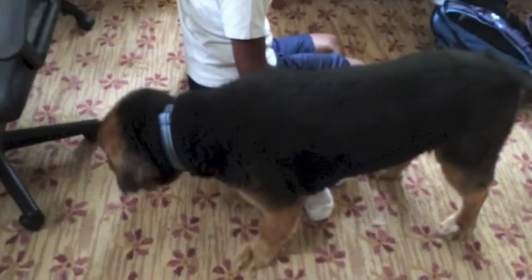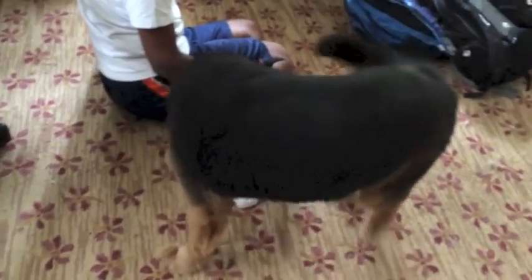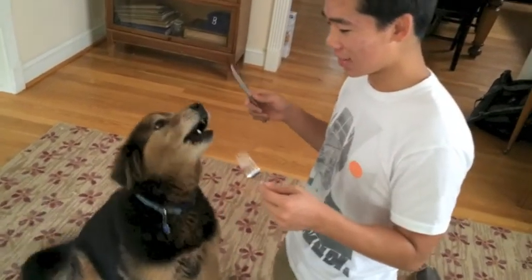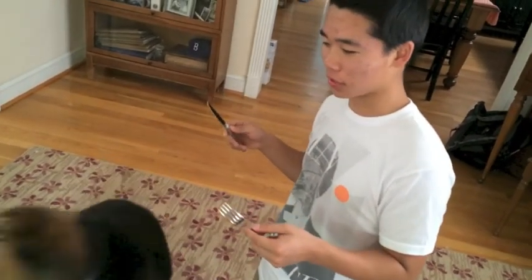This is a secondary consumer. It eats the primary consumer, and it's an omnivore or carnivore, and it's the next on the food chain. I'm a tertiary consumer. I eat the secondary consumer, and I'm on the highest level on the food chain.